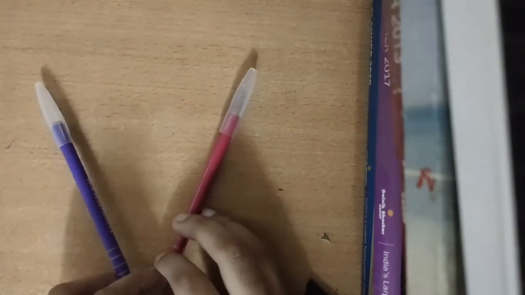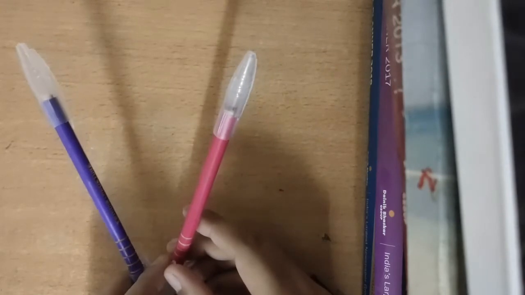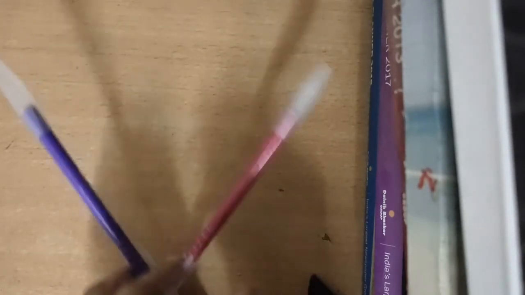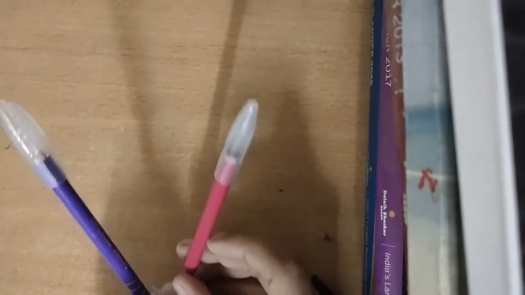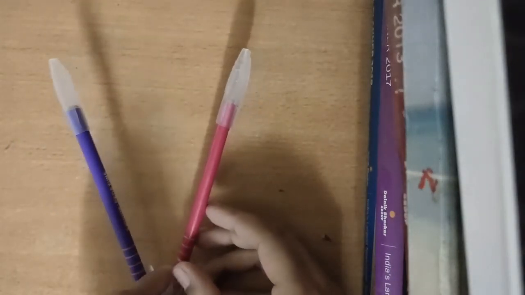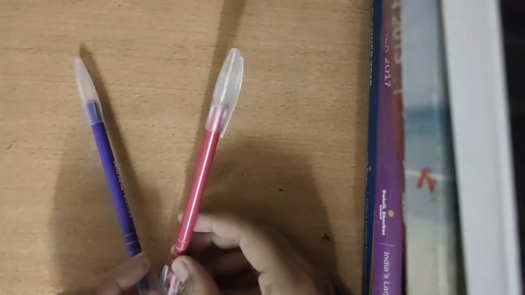Now wagging. In wagging, the plane will change, but both the molecules will move in the same plane like this. And in twisting, the plane will change, but the molecules will move in different planes like this.